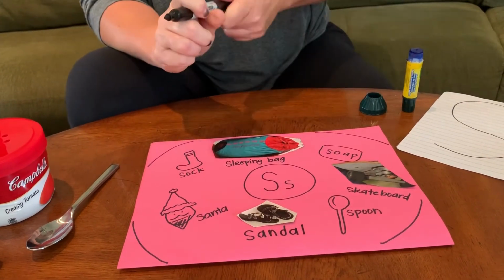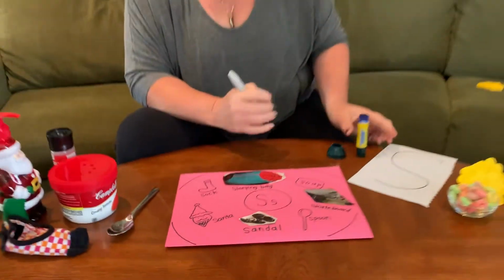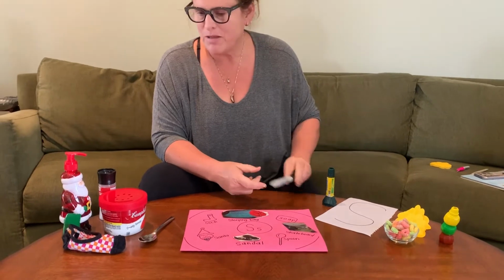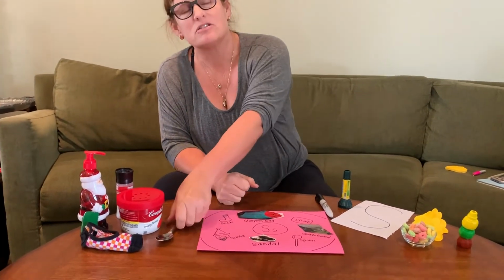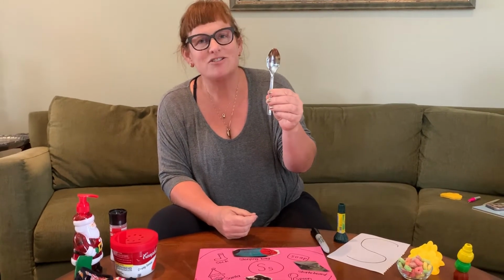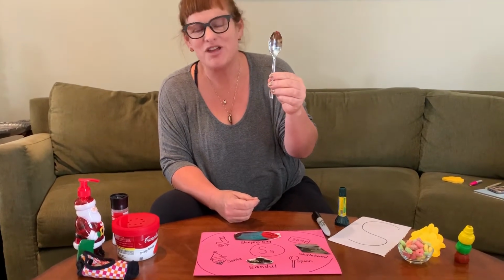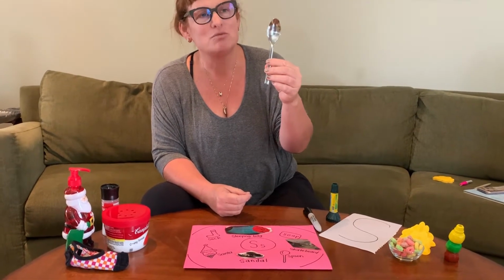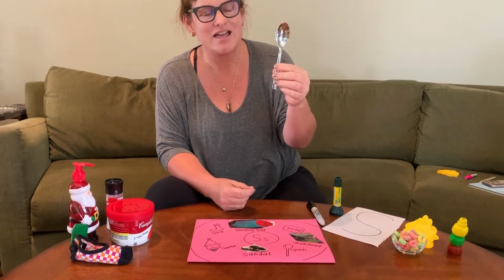If your child is a 3-year-old, this might be a little difficult for them. So I took just about a minute and I grabbed some stuff from my house that starts with the letter S. Spoon is a word that starts with S. Spoon starts with letter S.